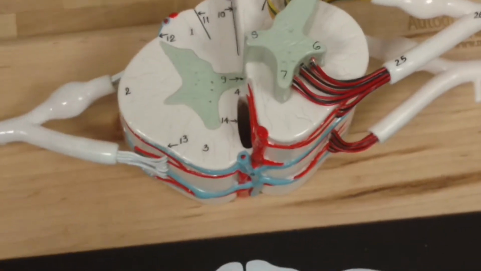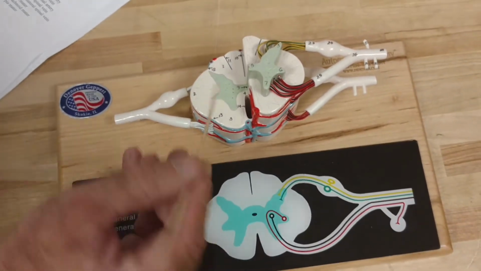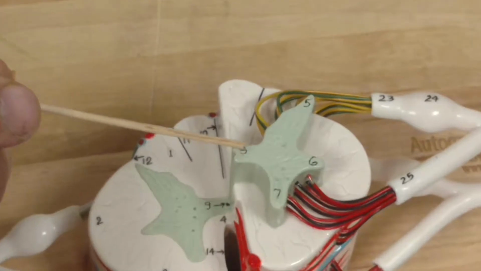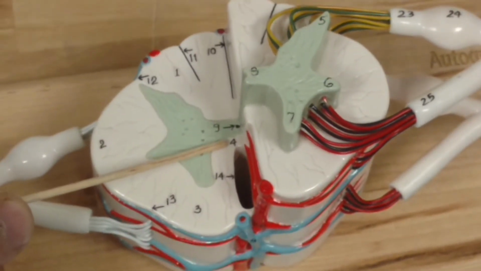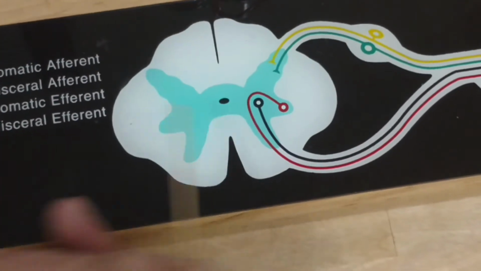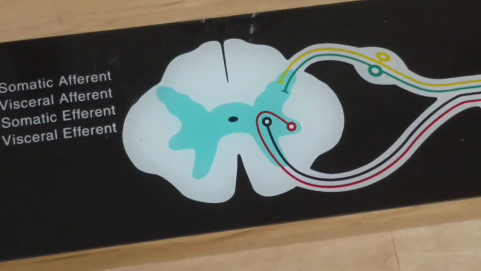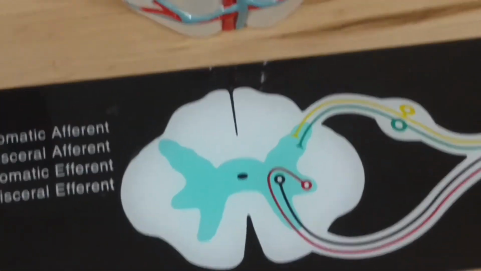I have commissures connecting the two hemispheres. Number 8 right there is the gray commissure, and number 4 right there is the white commissure. And down here you can see the white commissure here and the gray commissure here. It's just connecting the two hemispheres of the spinal cord.